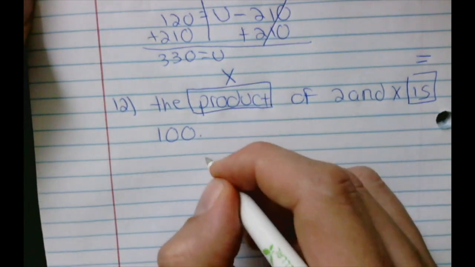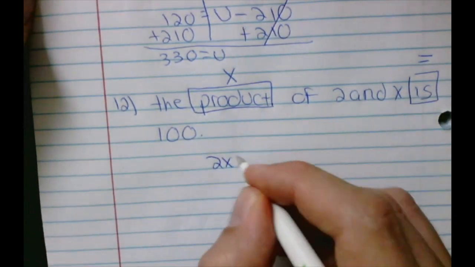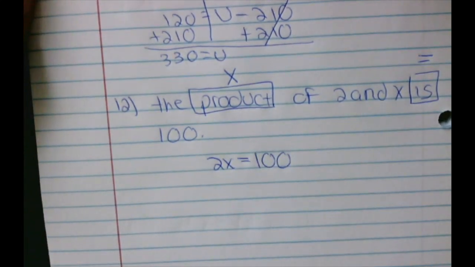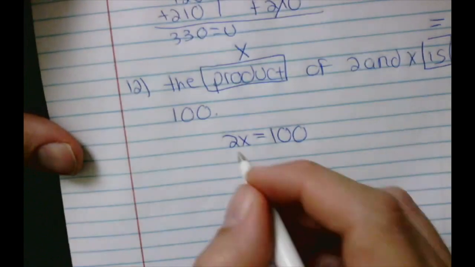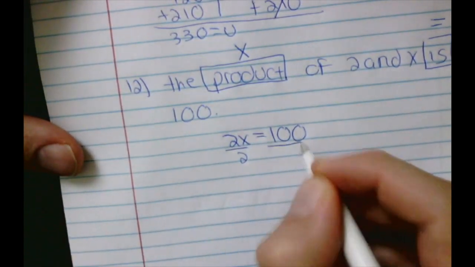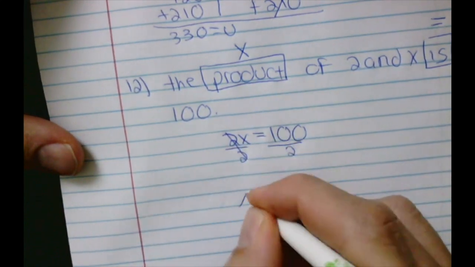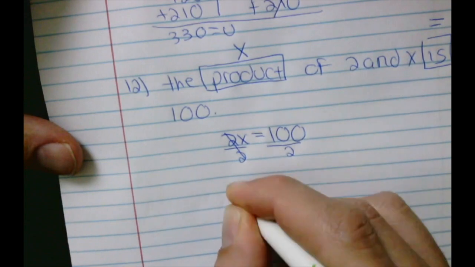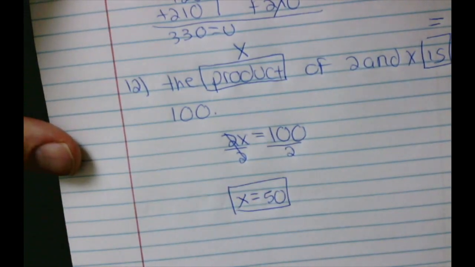I have 2x is equal to 100. Now since I have my equation, I can go ahead and solve for x. I'm multiplying, so I divide by 2. If I divide by 2 on the left side, I need to divide by 2 on the right side. Therefore, x is equal to 50.